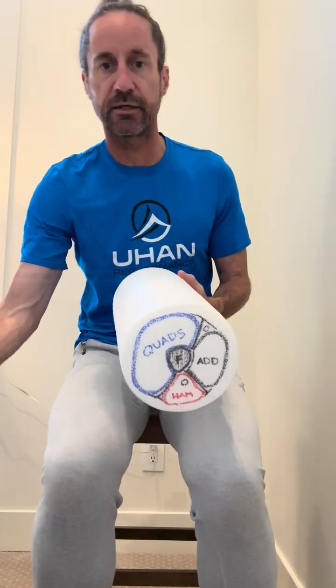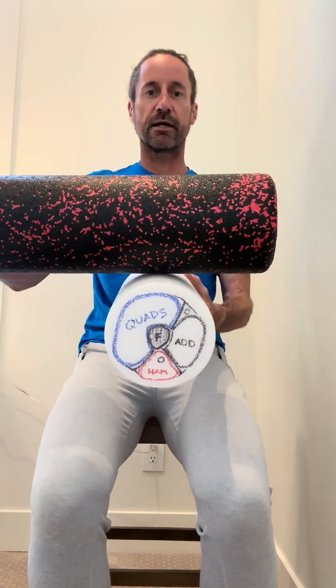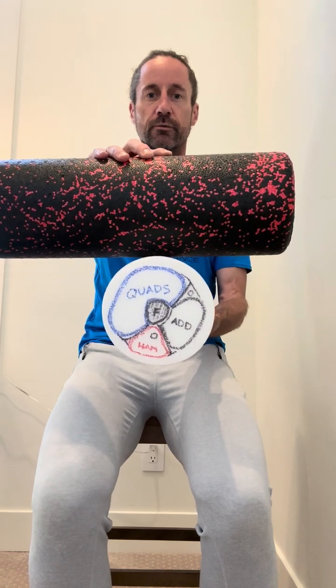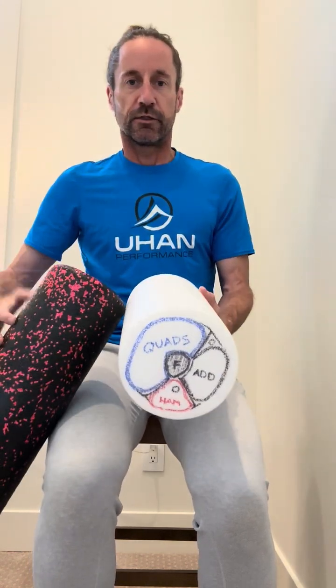Well, here comes my foam roller. I'm going to lay on the ground and mash my quad with my foam roller. If we want to get this fascia moving, we can't just apply force straight in. All that's going to do is smash that tissue against the bone.